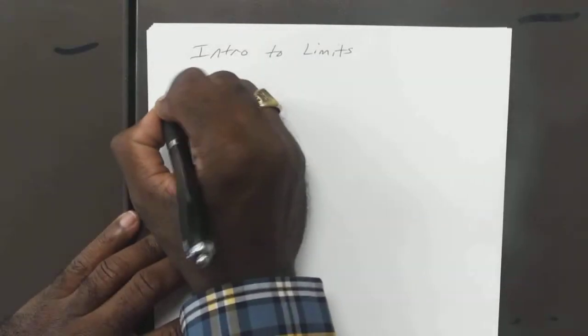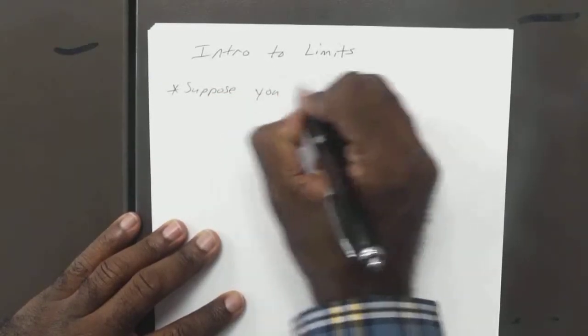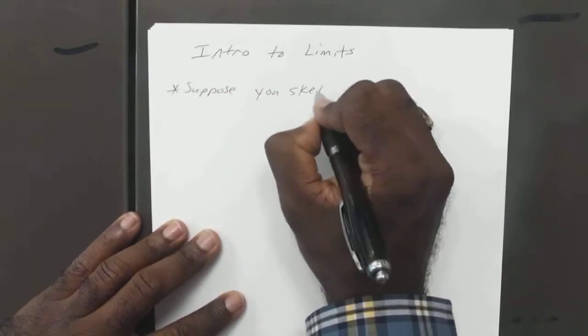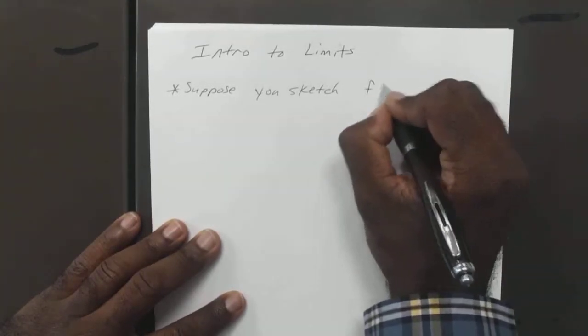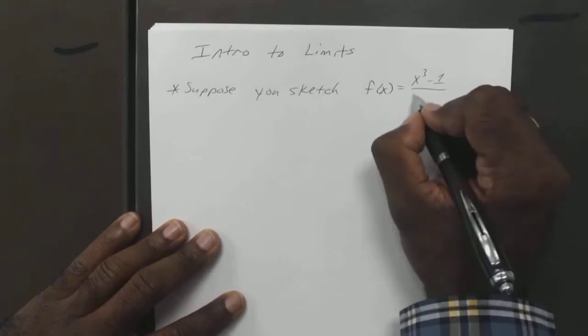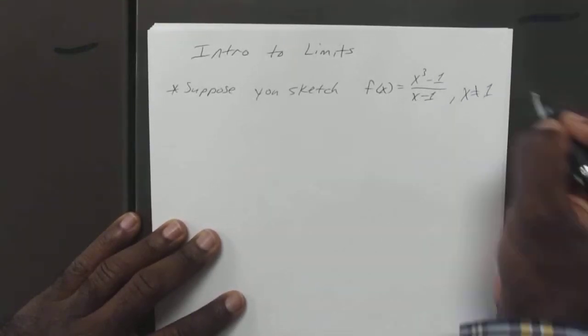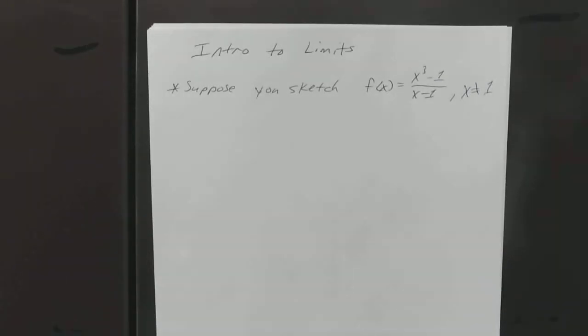Okay, so an introduction to limits. What if you have a sketch of f of x equals x to the third minus 1 over x minus 1, and we know that x can't equal 1, because if x is equal to 1, you have a denominator of 0. So with limits, we know that x can't equal 1.